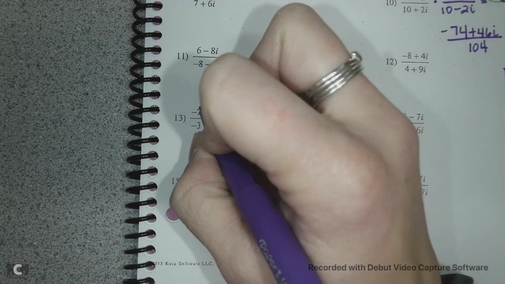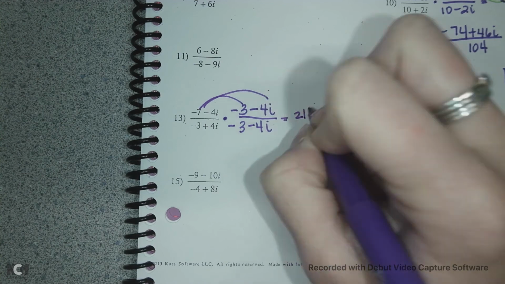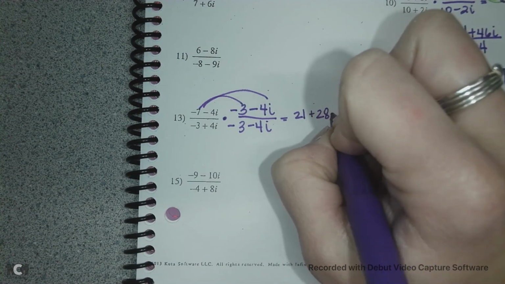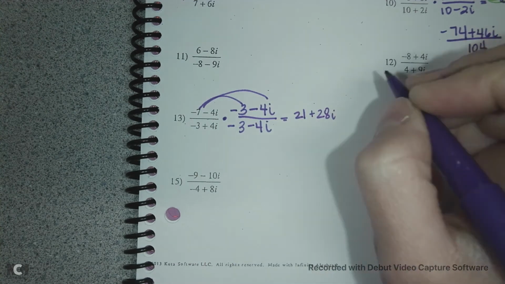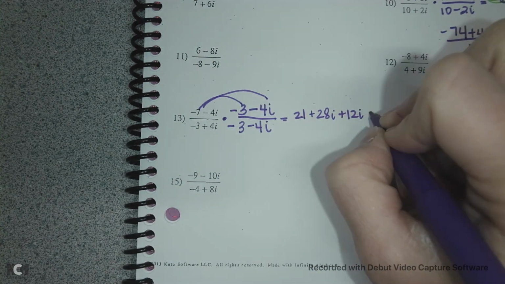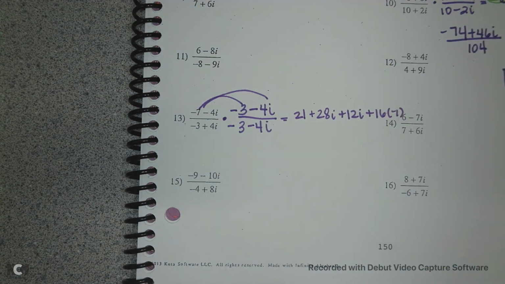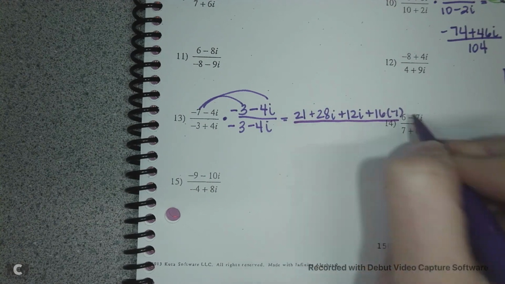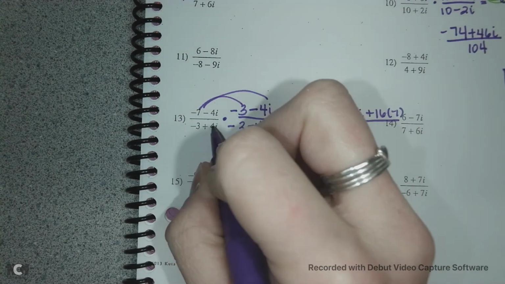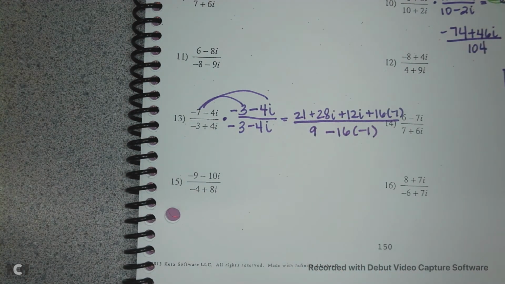Okay, so on the top, we're going to distribute. Negative 7 times negative 3 is positive 21. Negative 7 times negative 4i is positive 28i. Negative 4 times negative 3 is positive 12i. And negative 4 times negative 4i is positive 16i squared, which is times negative 1. Underneath that, we have negative 3 times negative 3, which is 9. Positive 4 times negative 4 is negative 16 times negative 1.